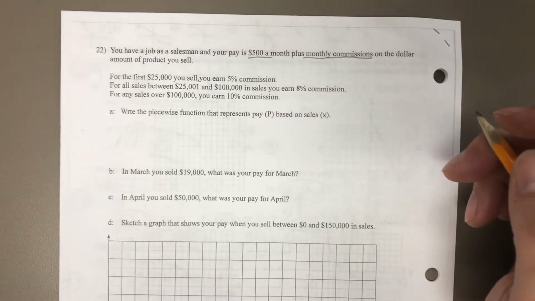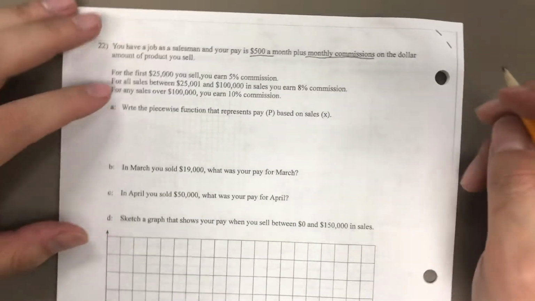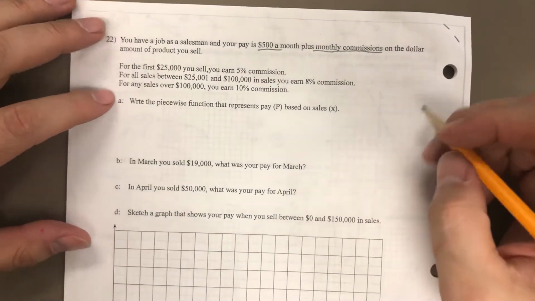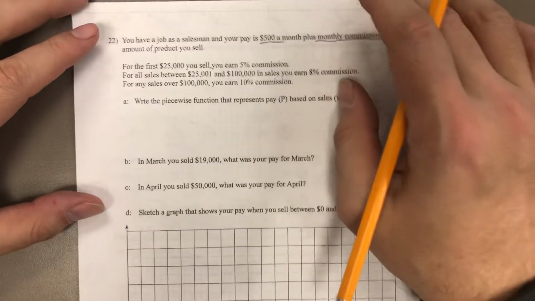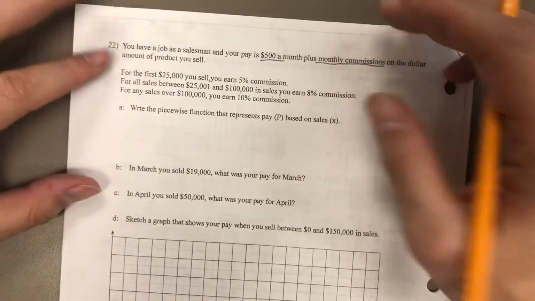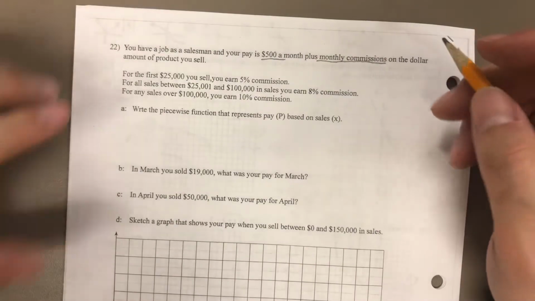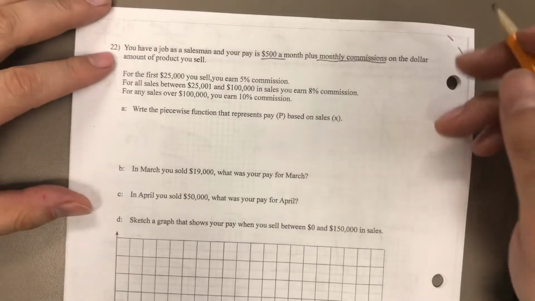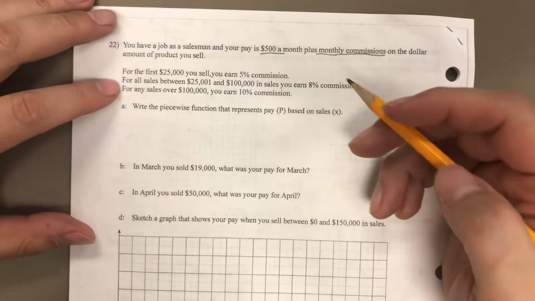So we have to put together a piecewise function that represents pay based on sales. And I'm not 100% sure if this is something that we test you guys on, putting the equation together. But let's go through the process anyways, just so you can see what it looks like.